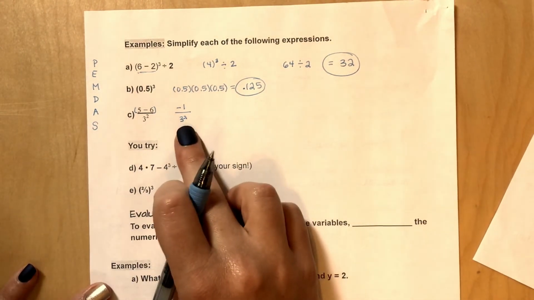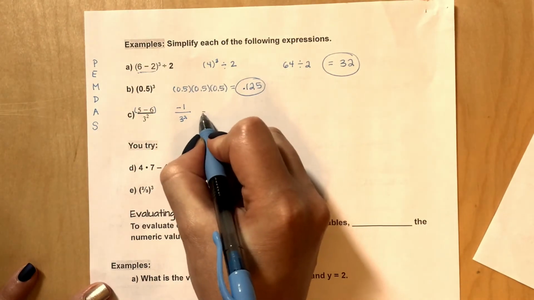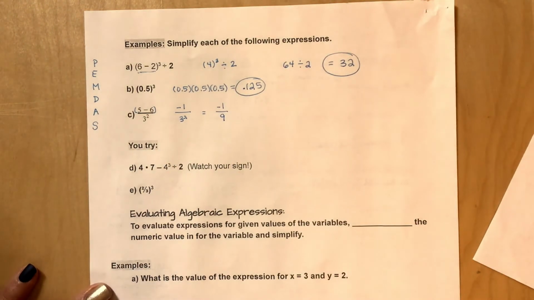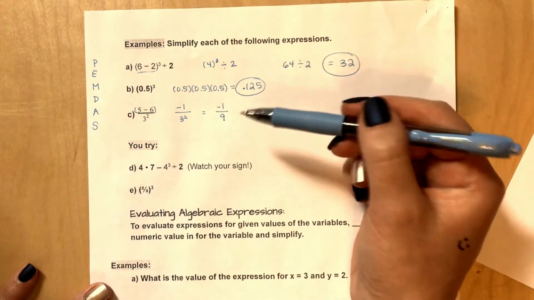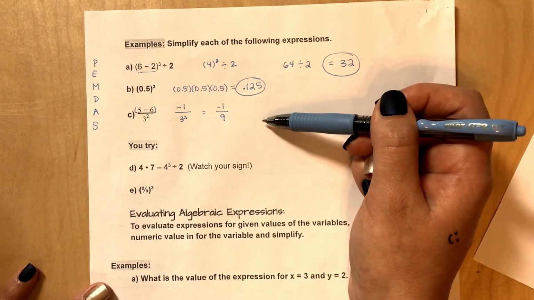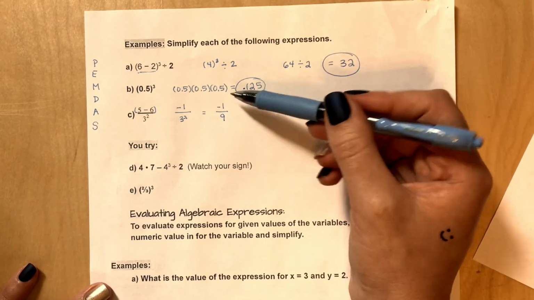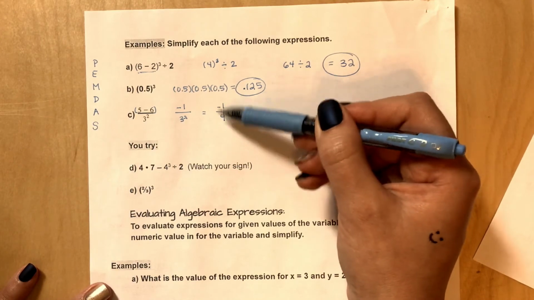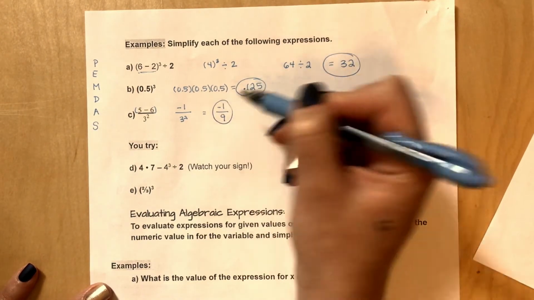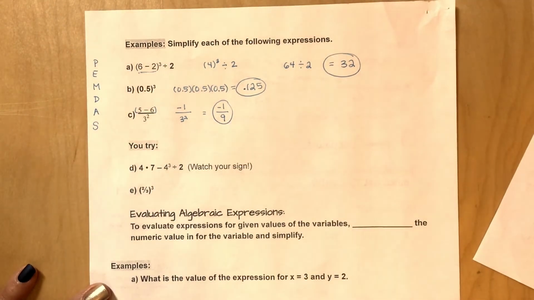I'm also going to take care of the 3 squared now. So I have -1 over 9. I can't simplify that anymore. If you took -1 divided by 9 and got a repeating decimal, I guess that'd be fine. But if you can't simplify a fraction, then there's really no need to divide it out. Just leave it the way it is. So we have -1/9 for that.